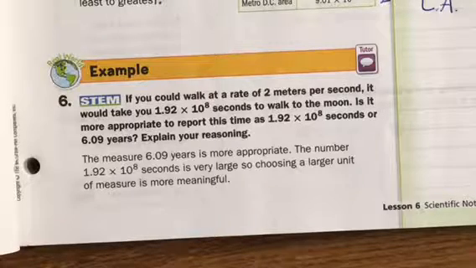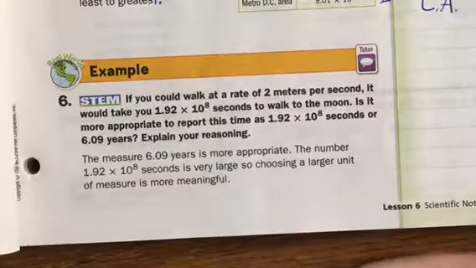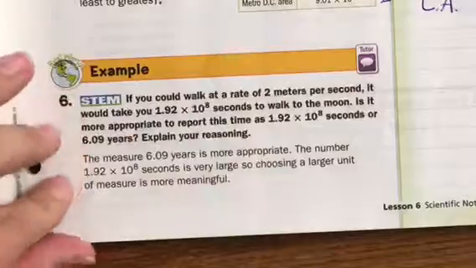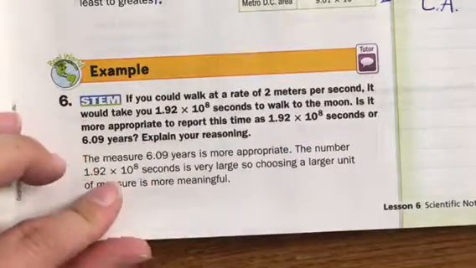Yeah, because why? Because it's easier. It makes more sense to talk about that much time in years than in seconds. Like you don't say, how long does it take you to get to school? Oh, 314 seconds. Like you don't say that, right? You're going to say the minutes. Okay. So then you're just going to explain why.